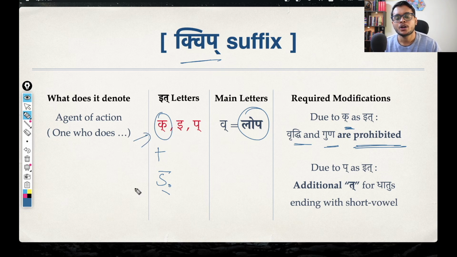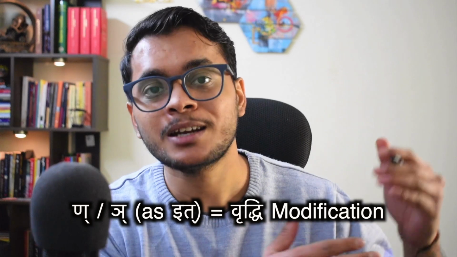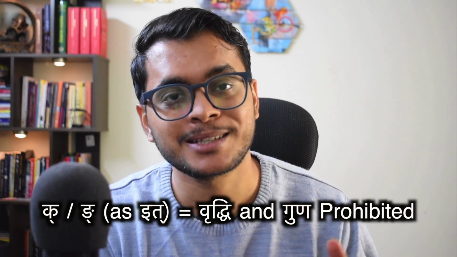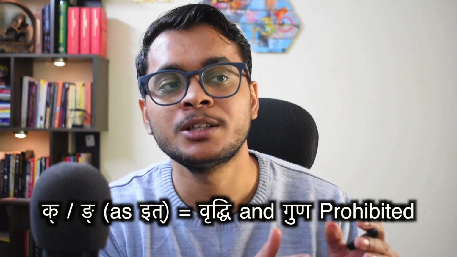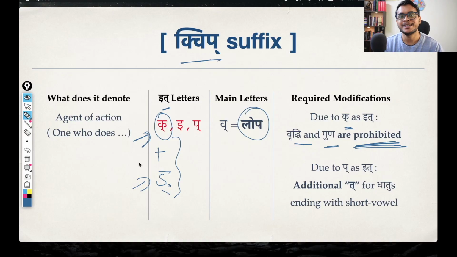If ka or nga, if either of them is present as an it letter, then the guna and vriddhi are prohibited. Just as we saw that if na and nya are present as it letters, it causes that vriddhi modification, similarly, if ka and nga are present as it letters, guna and vriddhi, both of them, are prohibited. So this is the rule. This is basically what these it letters indicate.